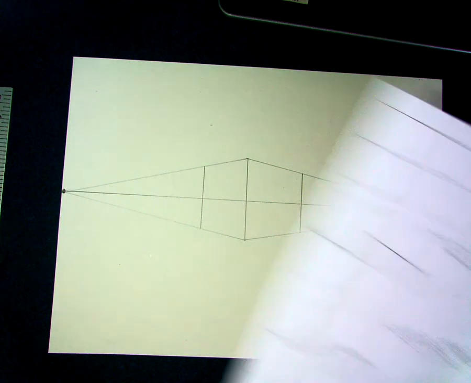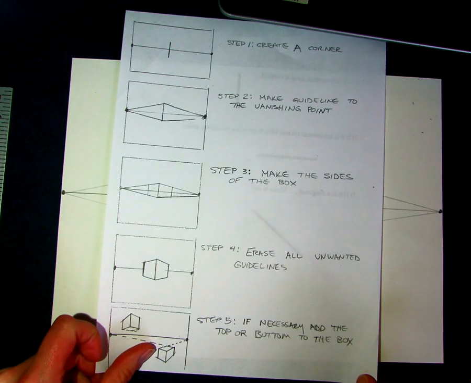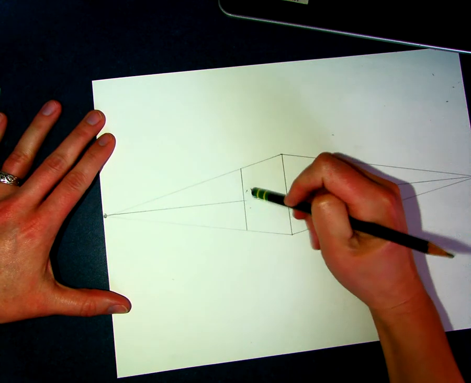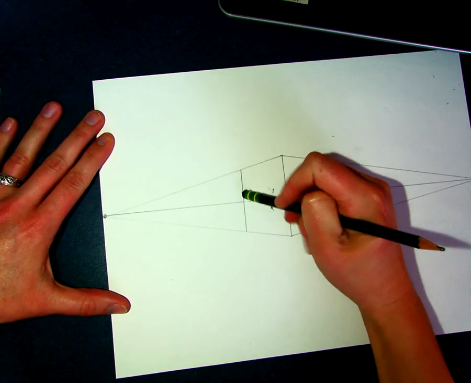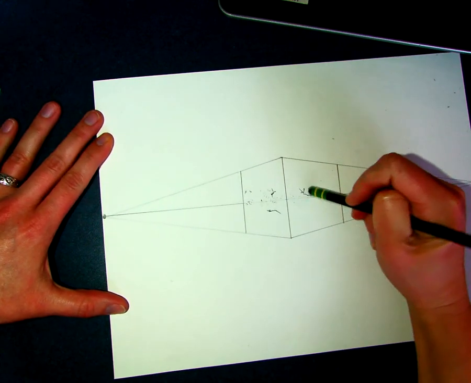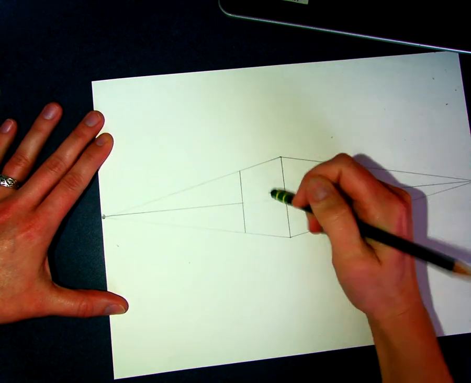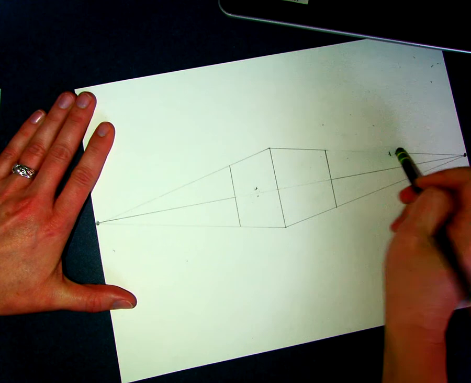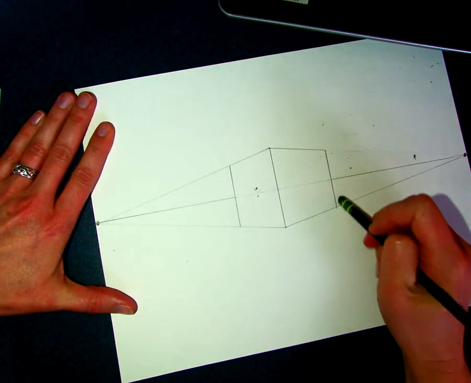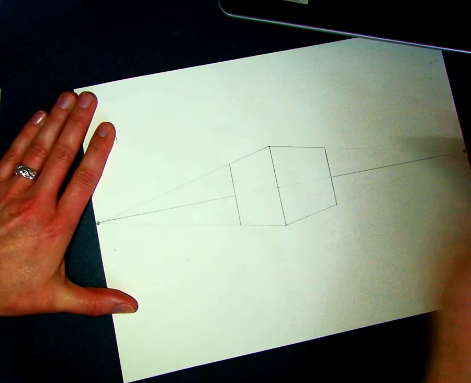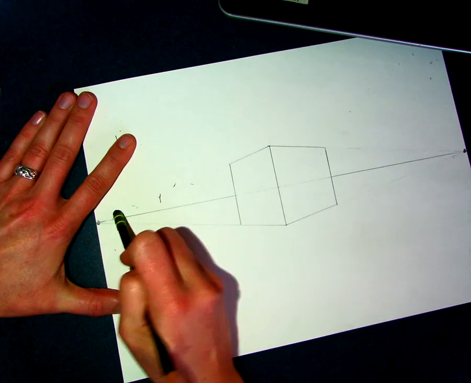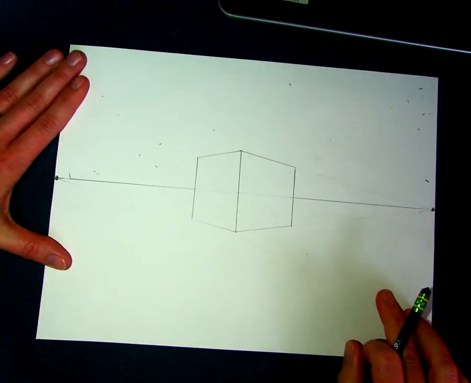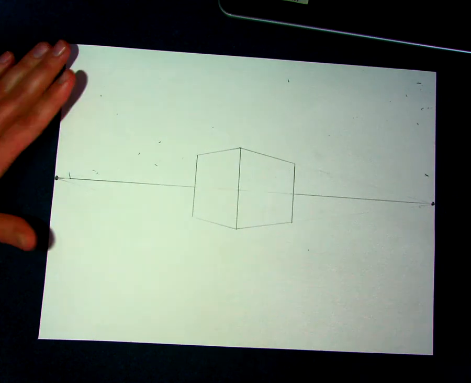All right, we're ready for step number 4. Step number 4 is to erase all unwanted guidelines. The unwanted guidelines are going to be the horizon line inside the building, because now we've just covered the horizon line with this. And then on the outside of the box, the top and the bottom, so that it just becomes a cube sitting on the ground.